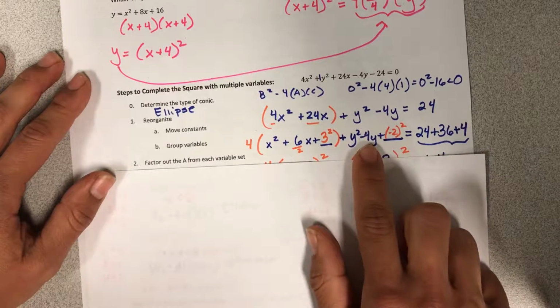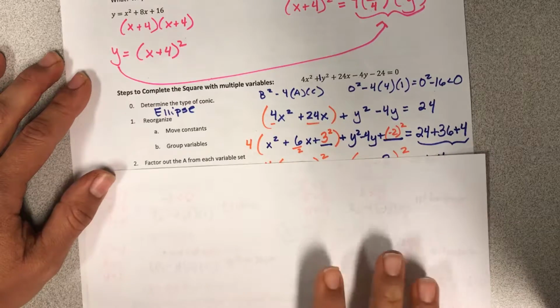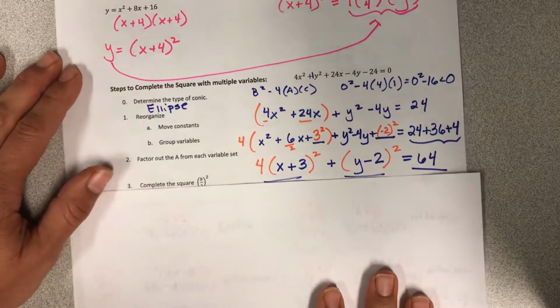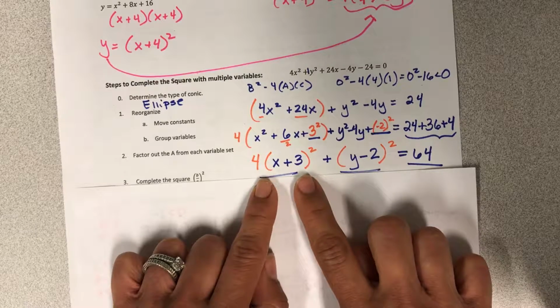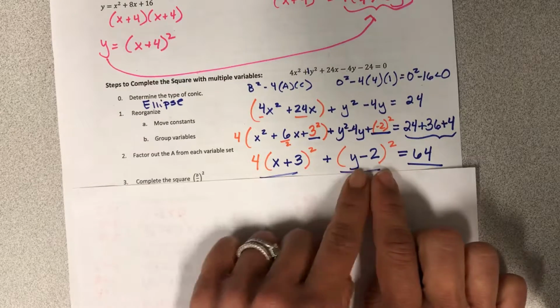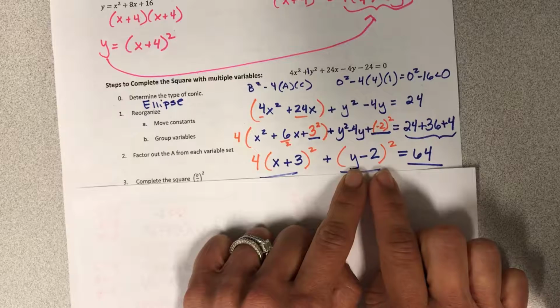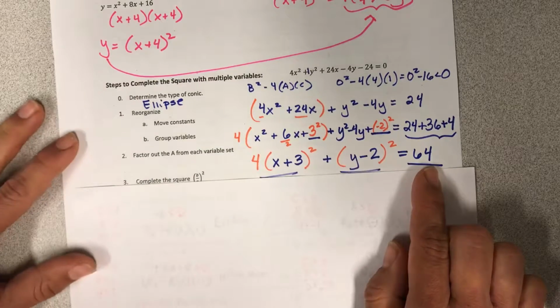B divided by 2 is negative 2. Negative 2 squared is a positive 4. So I added 4. So on the left, I have 4 times x plus 3 squared and then plus y minus 2 squared equals 64.